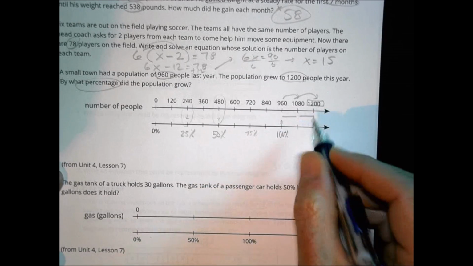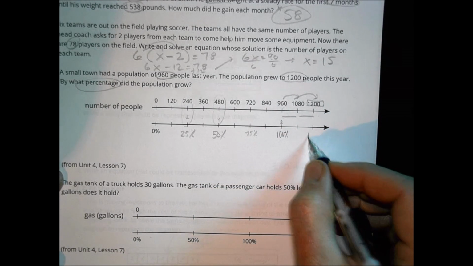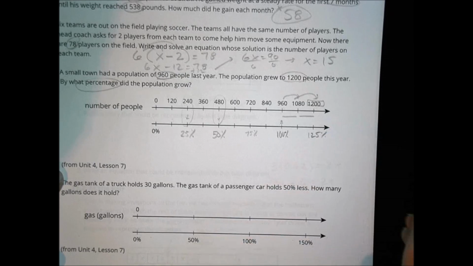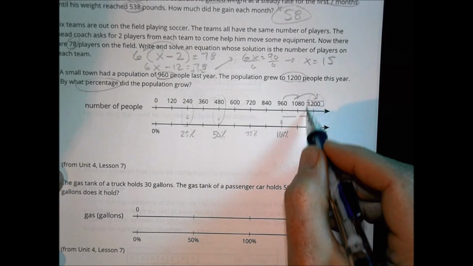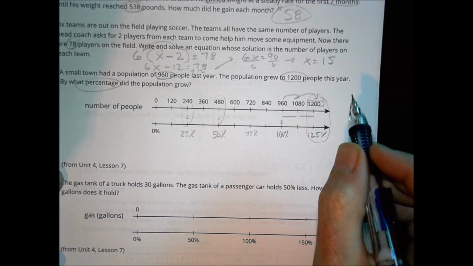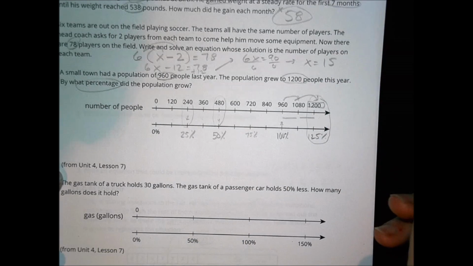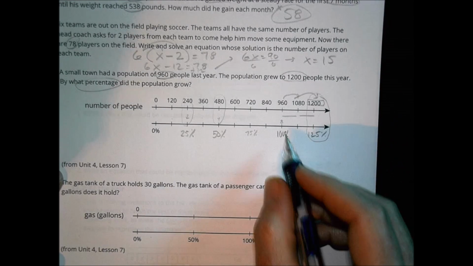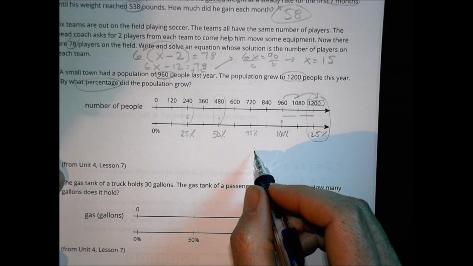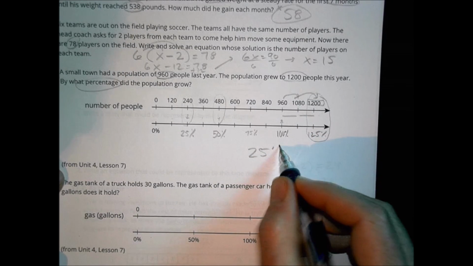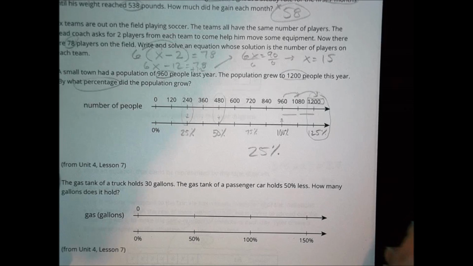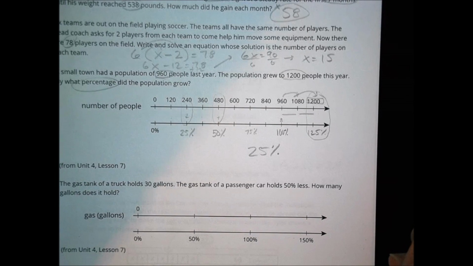And up here, every time I go by 2, we're adding 25%. So when I look at 1200, I'm at 125%. But what was that percentage of an increase? It went from 100 to 125, so it's an increase of 25%. All right, that's the idea for that one, using the tape diagram.